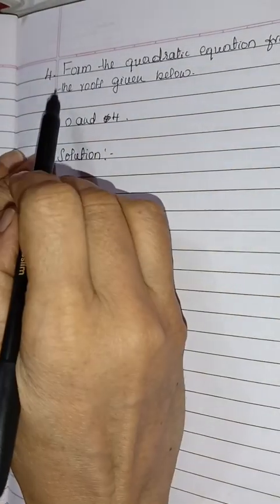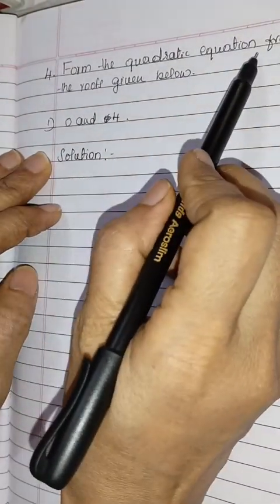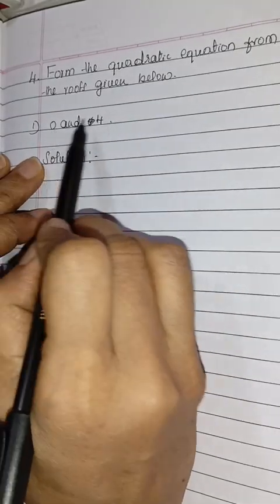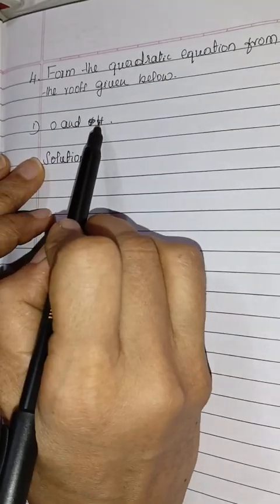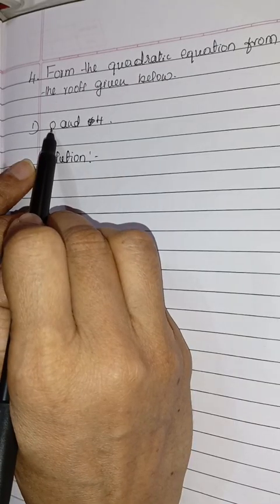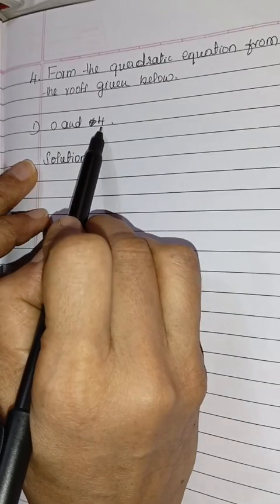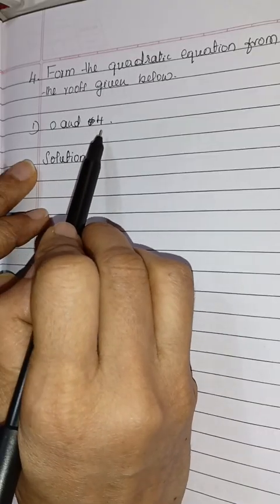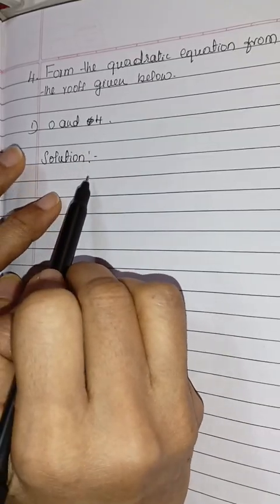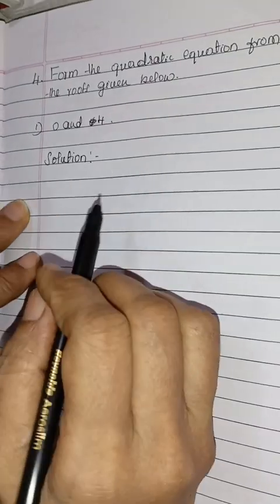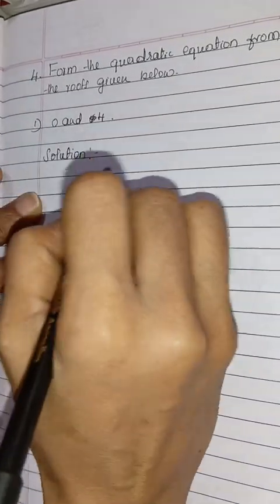Fourth one is form the quadratic equation from the roots given below. See, here two roots are given. One is 0, one is 4. Okay. Let us consider alpha be 0 and beta be 4. These are two roots. First you have to find out alpha plus beta, then alpha into beta. Then we have to use that formula to form an equation. We have a formula, we have to use and substitute.